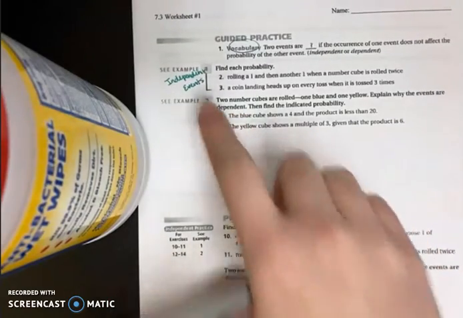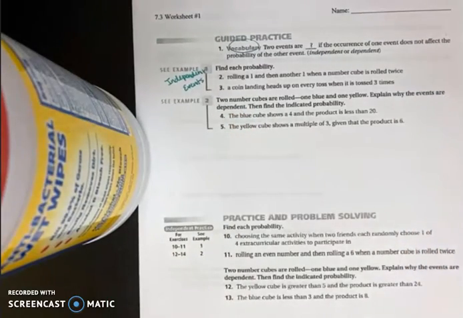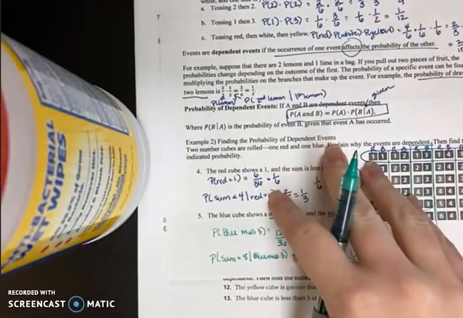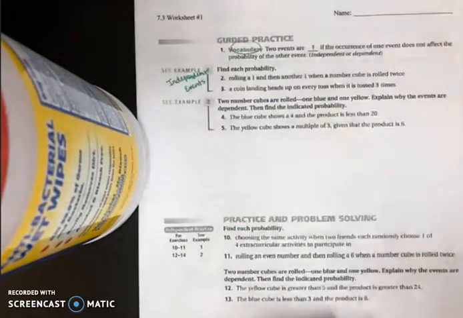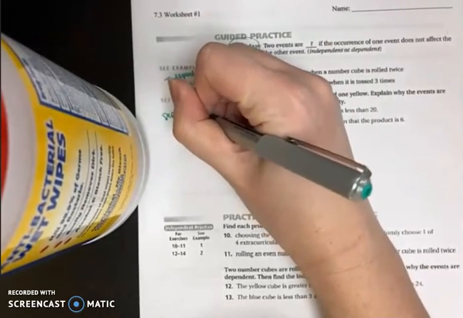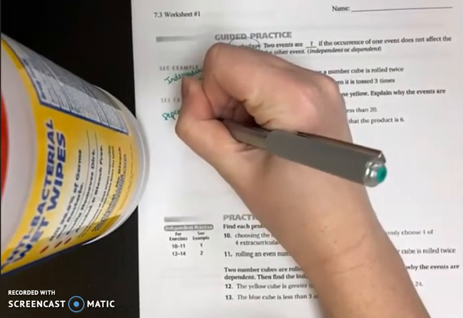4 and 5 says see example 2. Well, our example 2 in our notes was our dependent events. So I want you to make a note that you will be using dependent events.